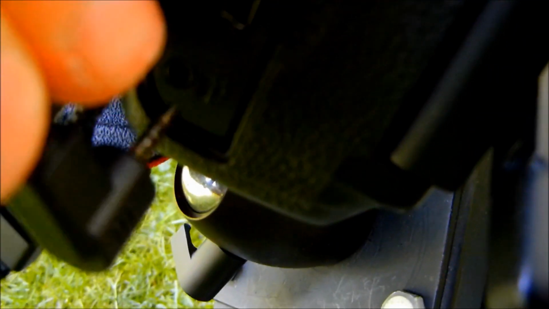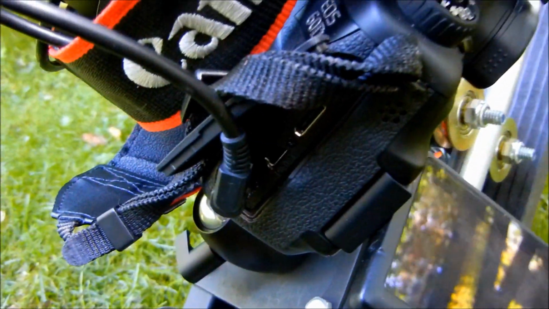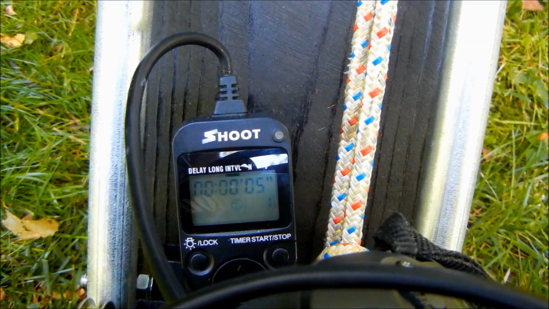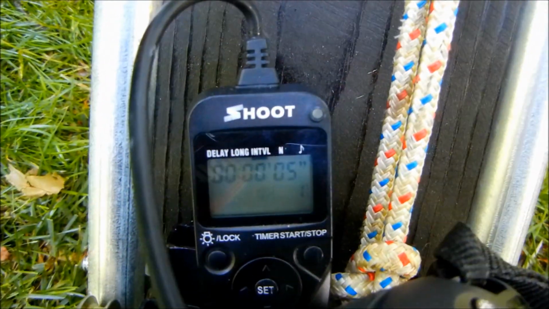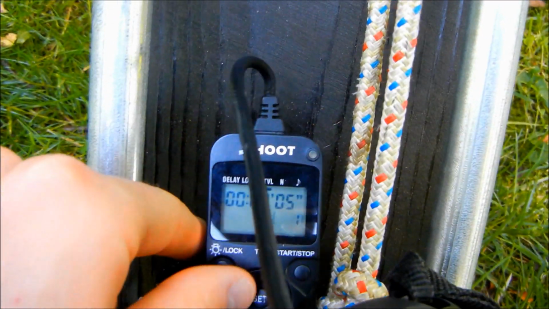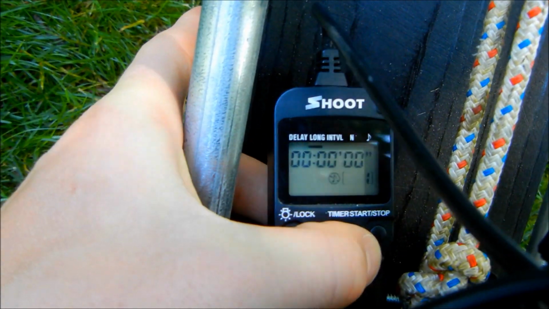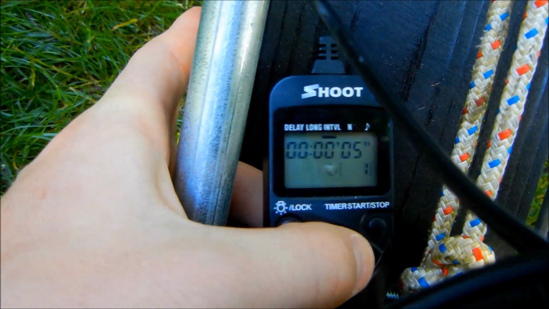Now I have the timer remote underneath here, you can see it a little bit, and I'm just going to plug this into the shutter release because the timer remote is what actually controls the intervals. And I've just got the strap wrapped around the camera right. Now this is the timer mode. I pulled it out a little bit, but right now I have it on a 1 second delay, and I have it shoot every 5 seconds.